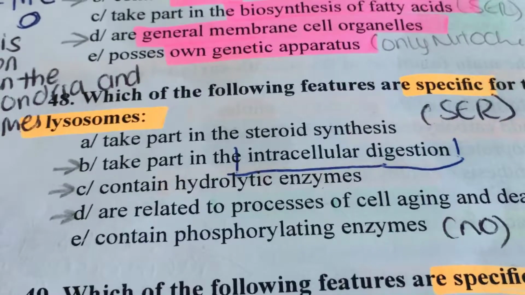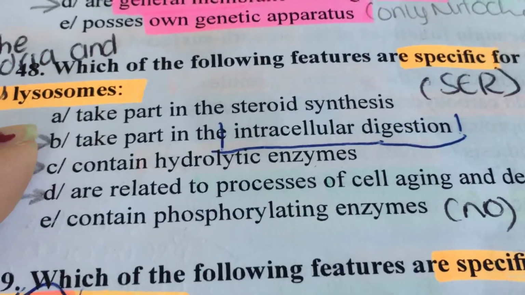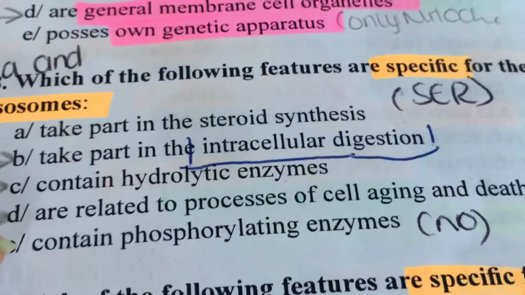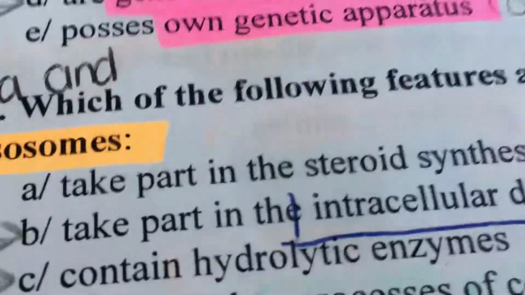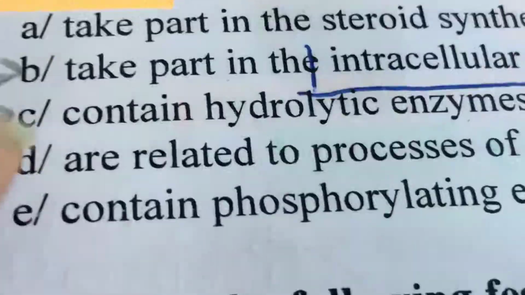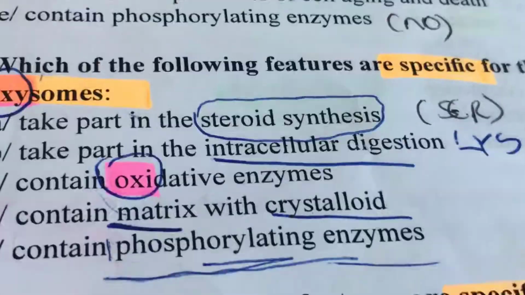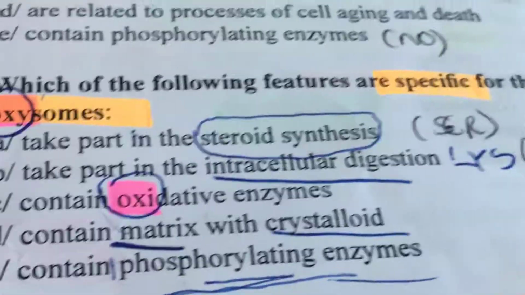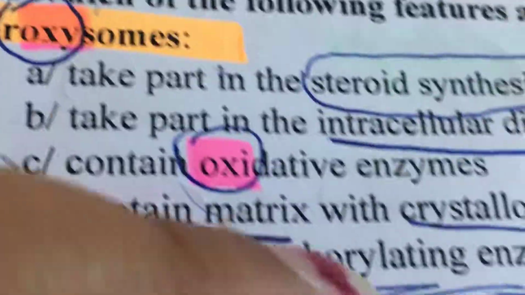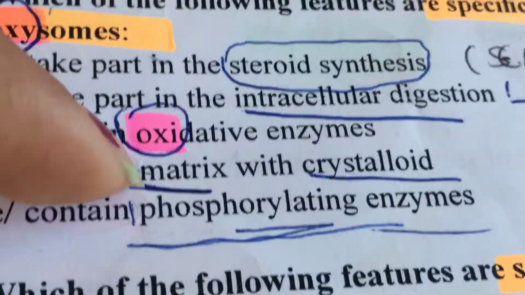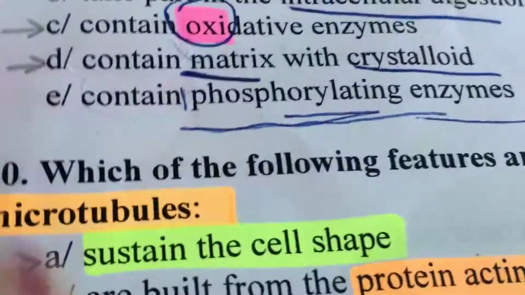Which of the following features are specific for lysosomes? Intracellular digestion, hydrolytic enzymes related to cell aging and cell death, because when organelles are lysed or lysis takes place, they are replaced, and this is cell aging and death. Peroxisomes take part in steroid synthesis? No, that's SER. Take part in intracellular digestion? No, that's lysosomes. Contain oxidative enzymes? Peroxisome has oxidative enzymes. Contain matrix with crystalloid? We've seen. Phosphorylating enzymes? No.